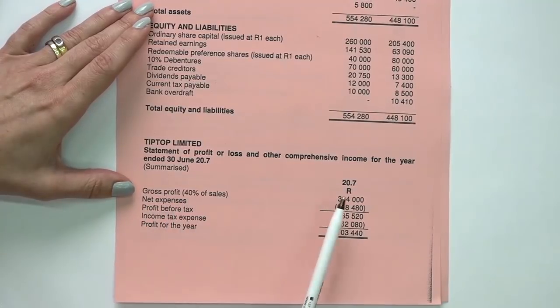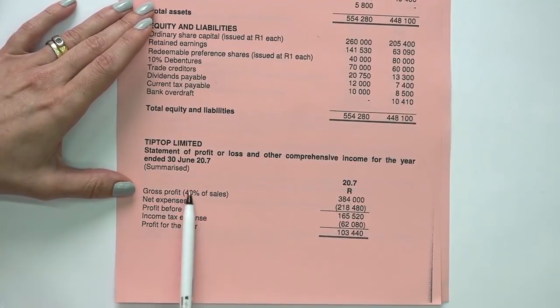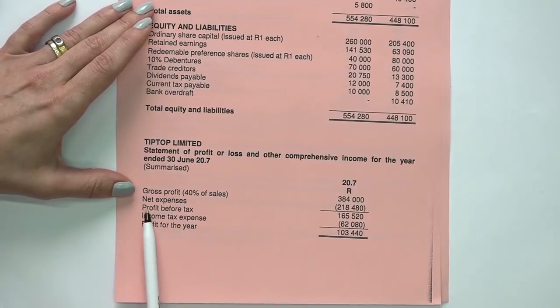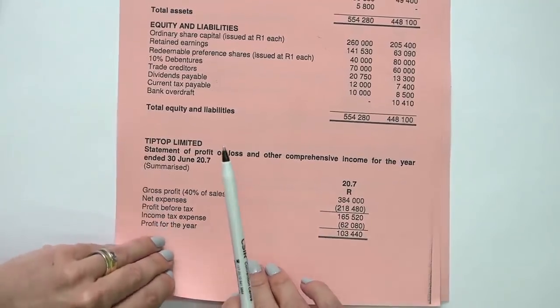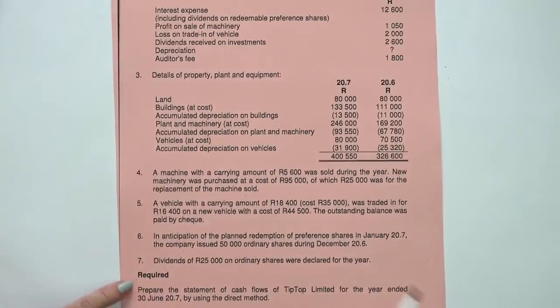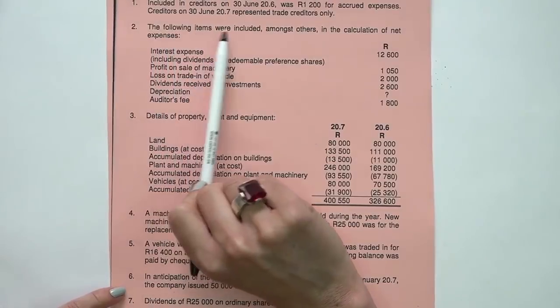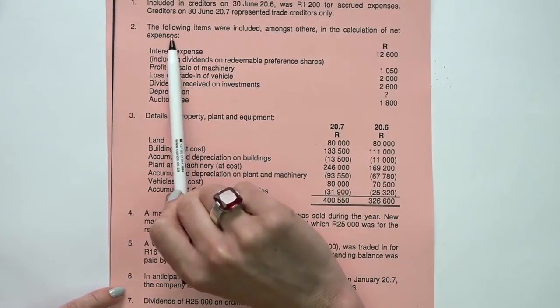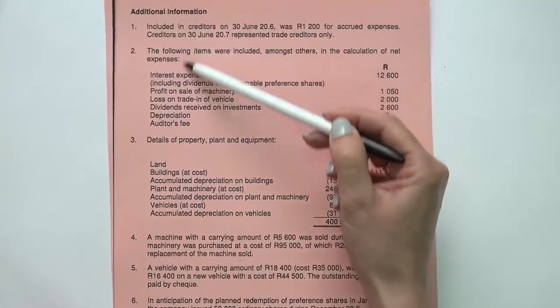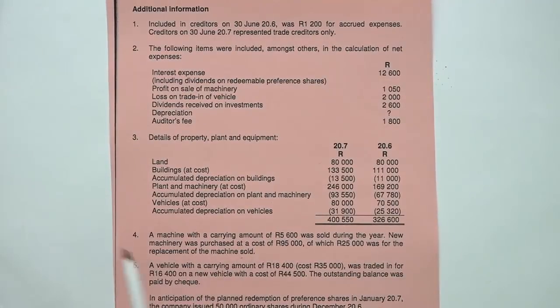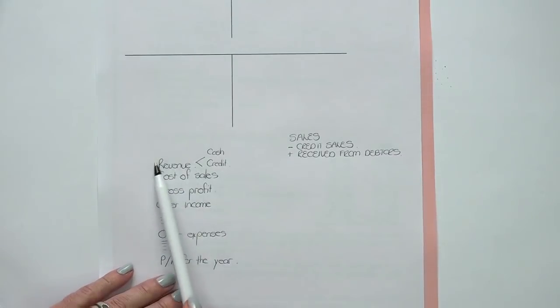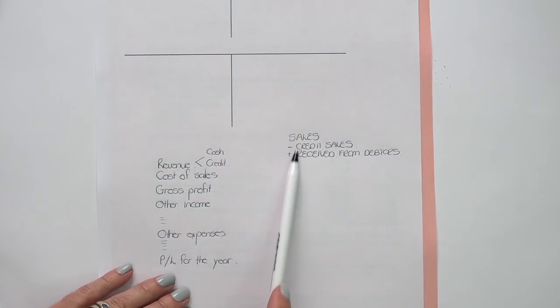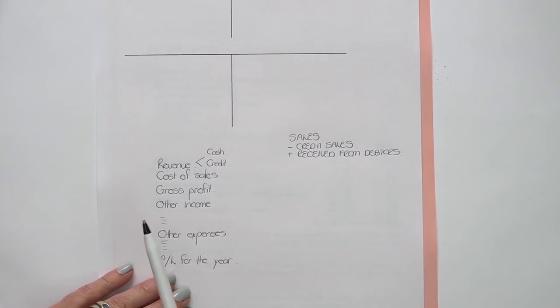They just give us the gross profit with a profit margin, net expenses, profit before tax, the income tax expense, and the profit for the year. In the additional information, they give us the following items that were included in the calculation of net expenses. So nowhere do they give us this split that we want to use to transfer our revenue to cash receipts.